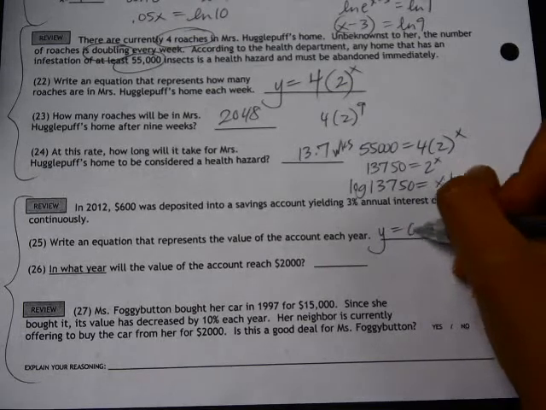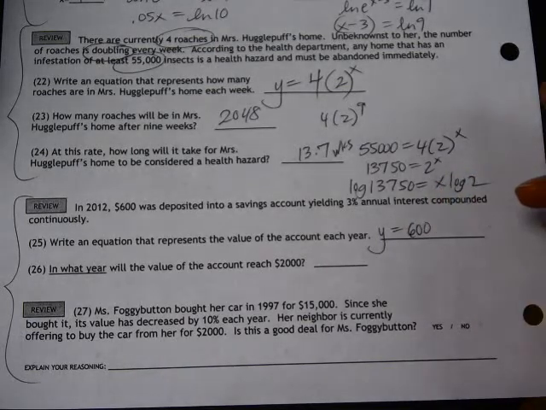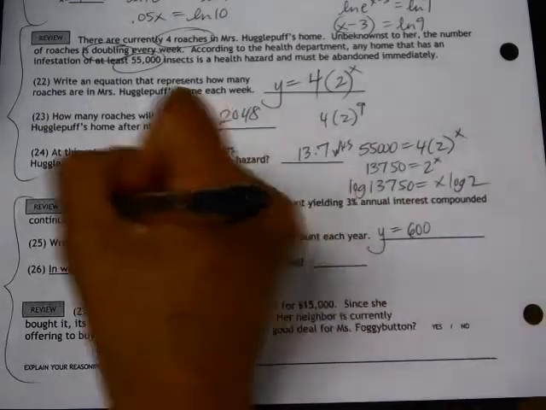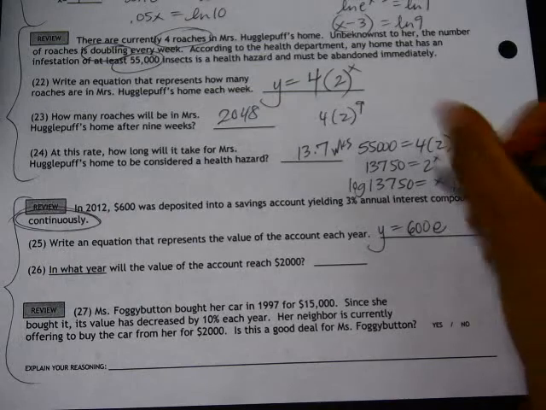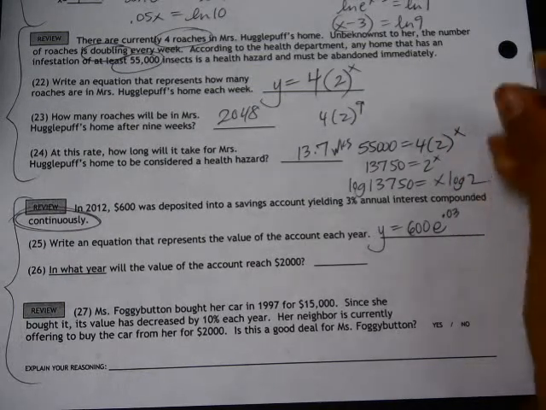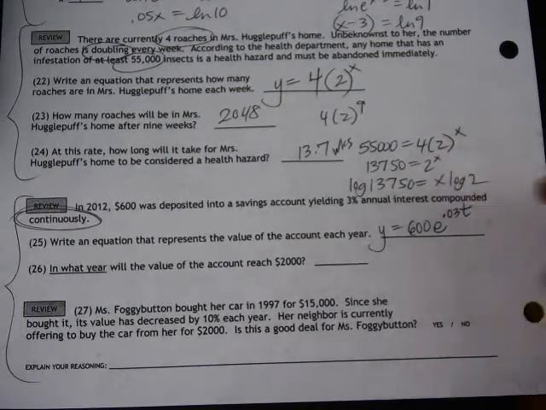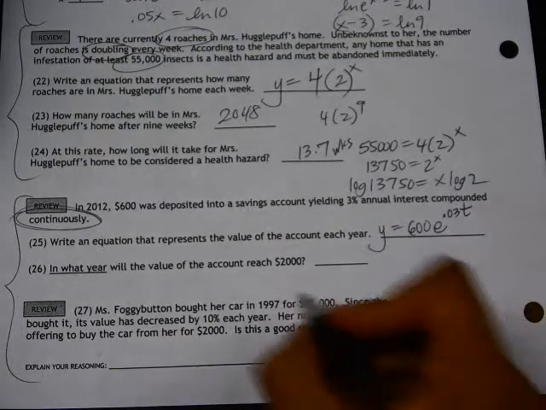Alright, so we have an initial deposit of $600. There's a 3% interest rate compounded continuously. Keyword is continuously, so I'm going to use e to the 0.03 t. In what year will the value of the account reach $2,000?